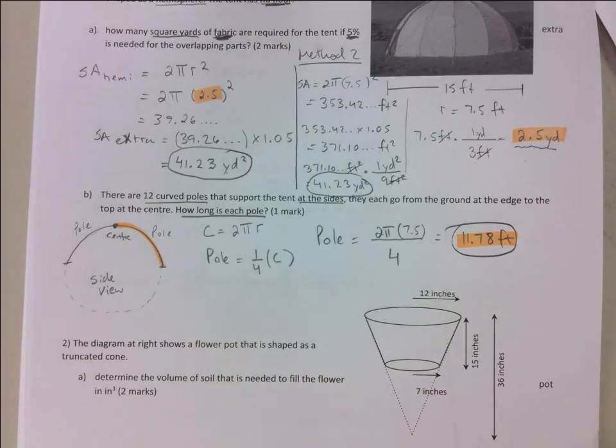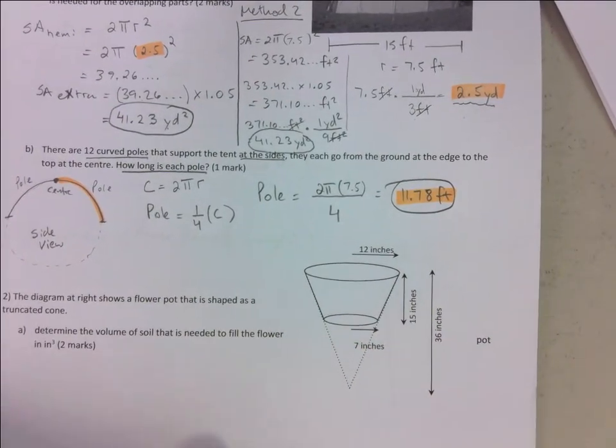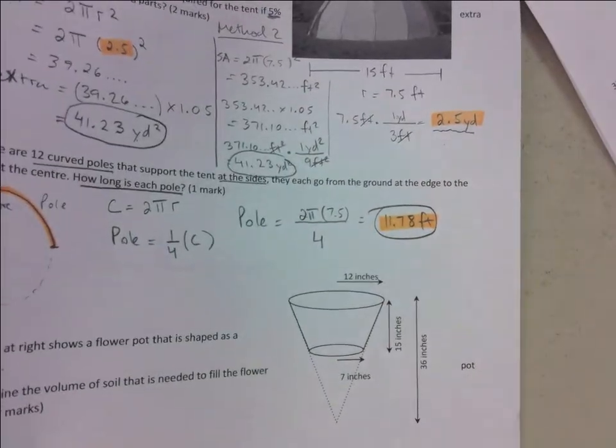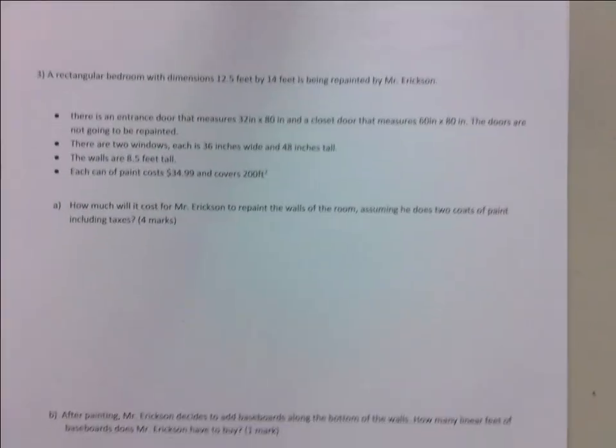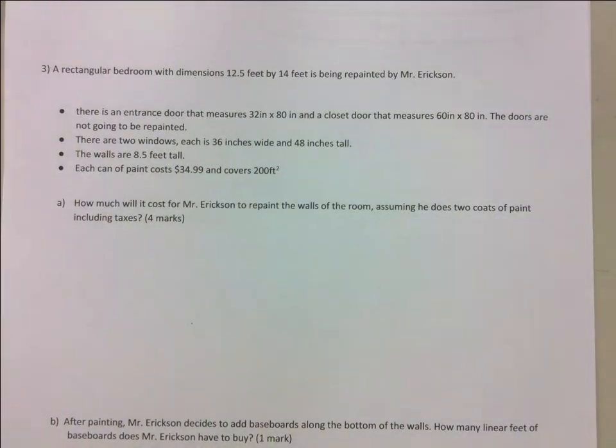I'm going to ask you to try question 3 on page 29. We're going to skip this flower pot. We're going to go to 29, question 3. I want you to envision this. Maybe talk to your neighbor.